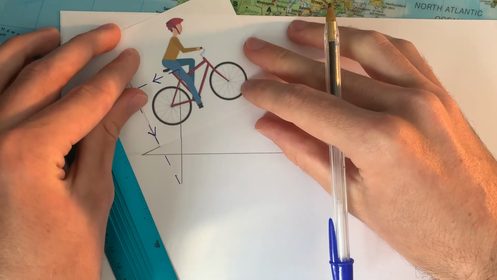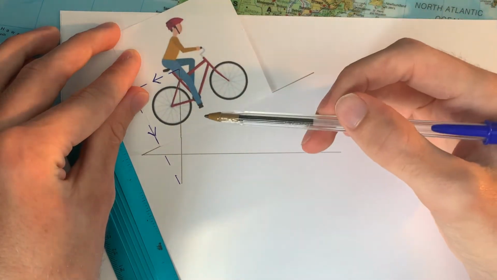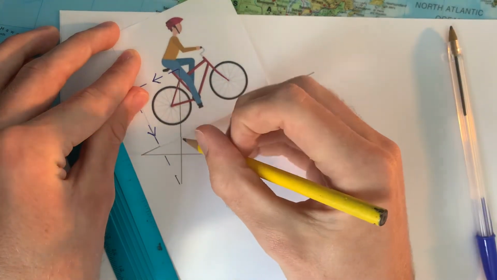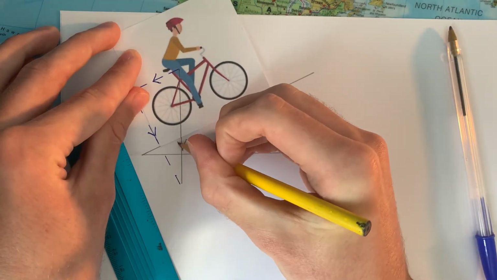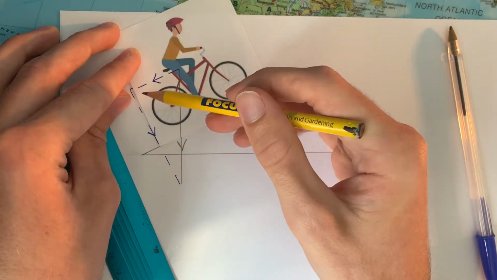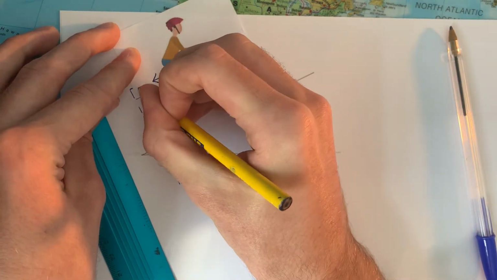So that's the idea of the resolution of forces. We take one force, so in this situation that was the weight, and we split it up into two components that are at right angles to one another.